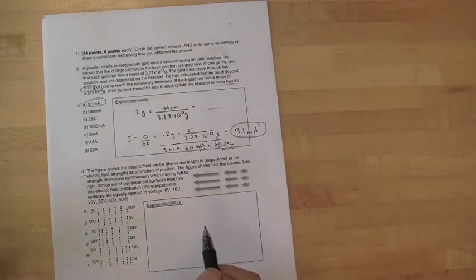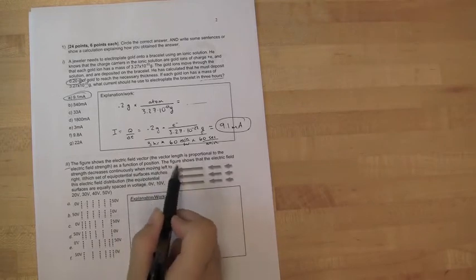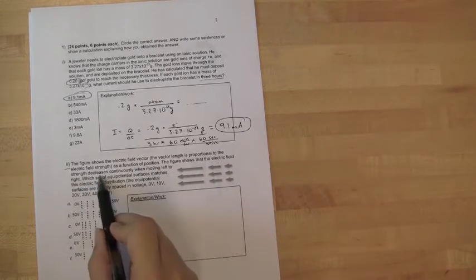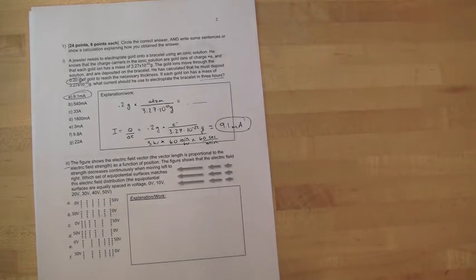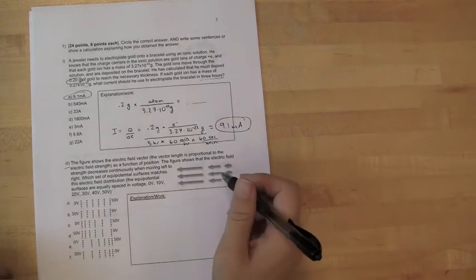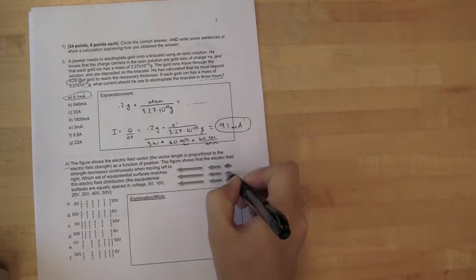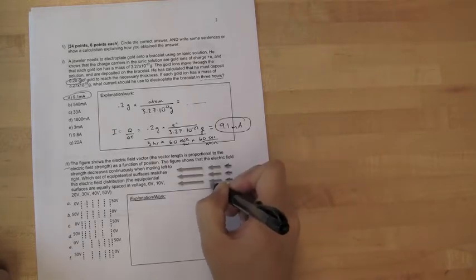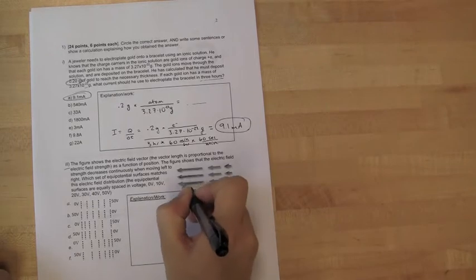Part 2. The figure shows an electric field vector as a function of position. The figure shows that the electric field strength decreases continuously when moving left to right. Which set of equipotential surfaces matches this electric field distribution? So we have over here on the right side a small electric field, and then as we move to the left we have a large electric field pointing in this direction.